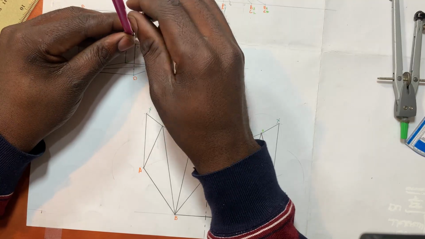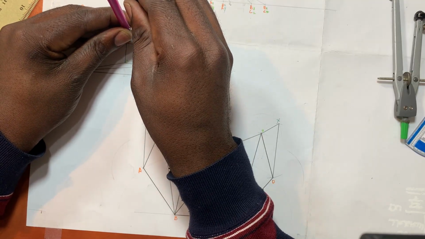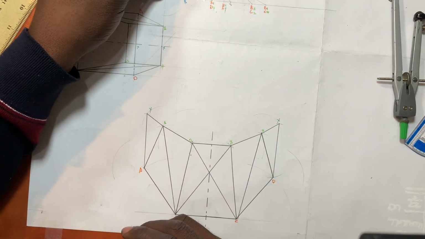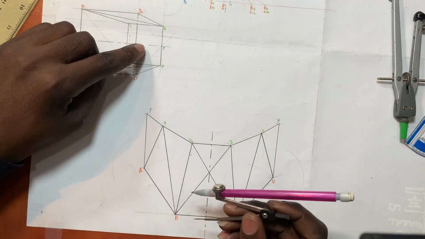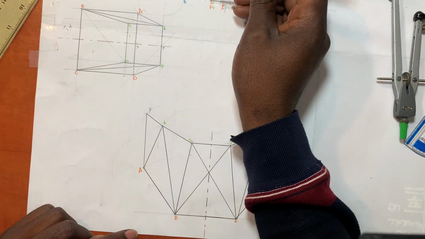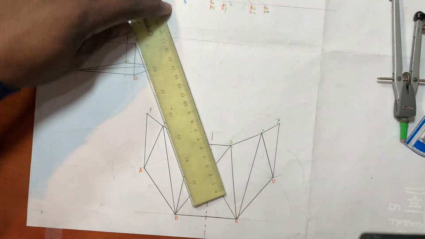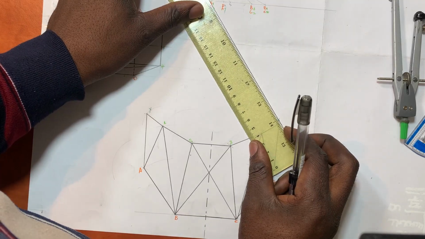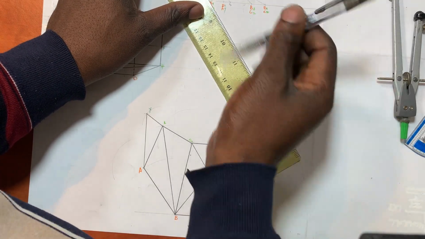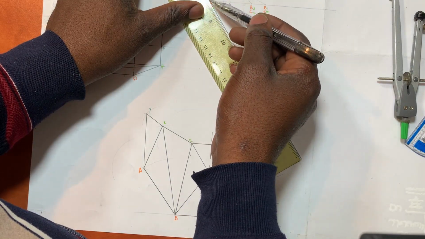So it's X to X, which is this one. Now come and place it here, which is very close to that one, and be directed toward M1. Like this. So there it goes.